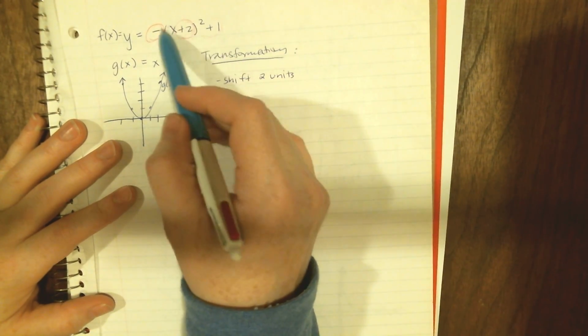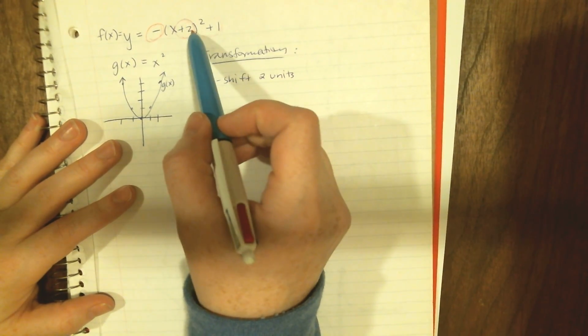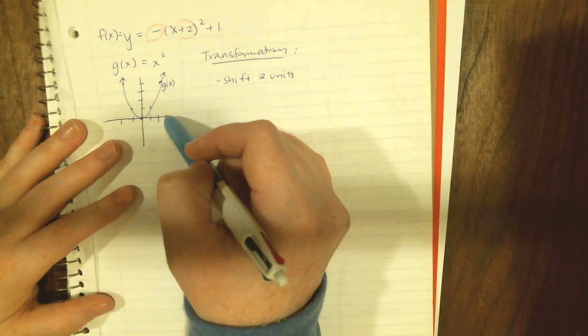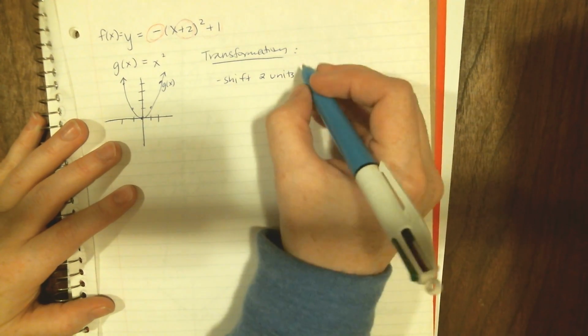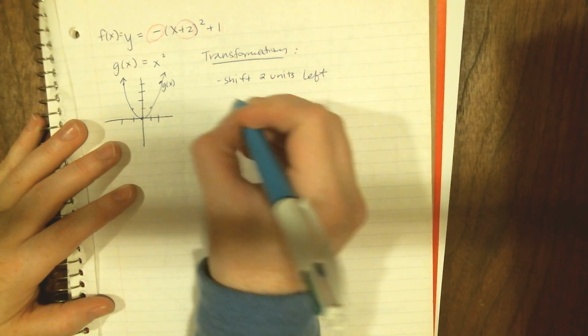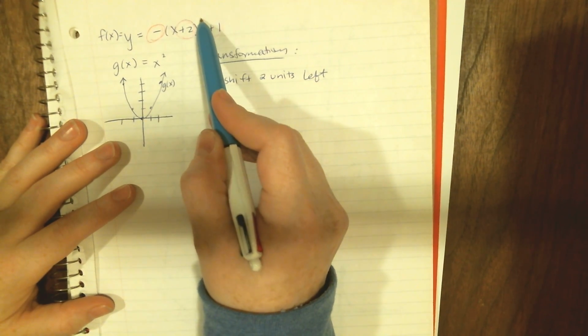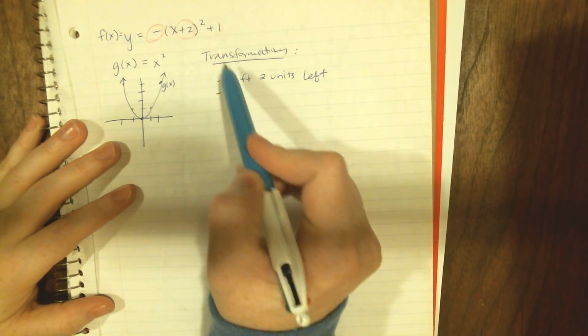Anything that happens on the input is actually counterintuitive. It's the opposite of what we think. Adding 2 usually makes us think of moving to the right, but we're actually moving it to the left. So shift 2 units to the left. After I add 2, I would then square it. That's not a transformation, so don't worry about writing anything down for that.